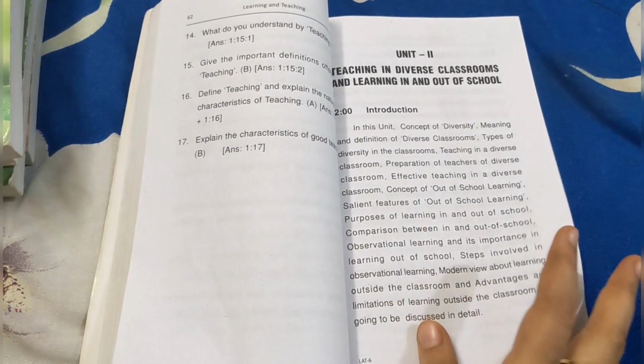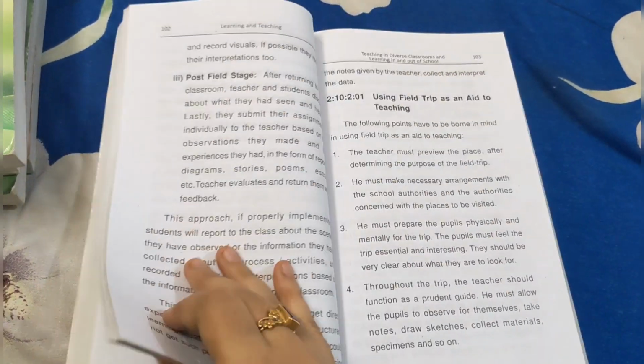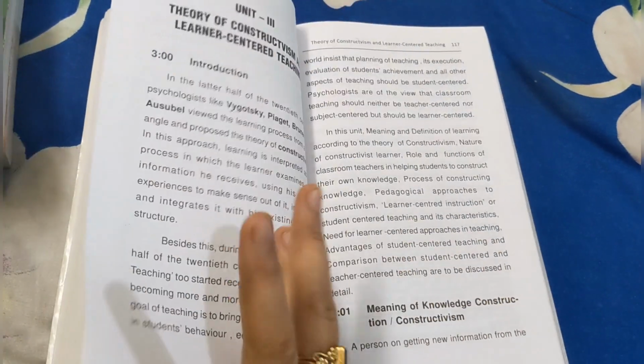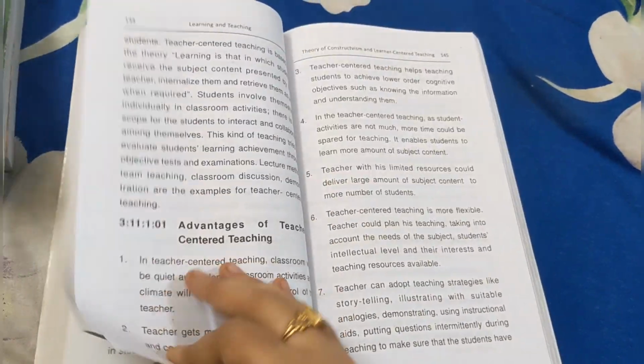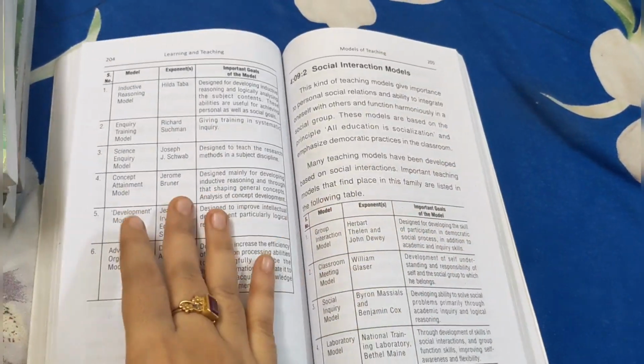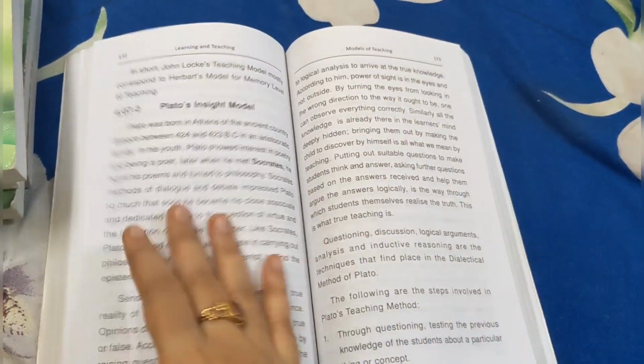Like this, at the end of every chapter, there will be review questions. If you take the second unit, these are the review questions for the second unit. Like this, for the third unit also you will be having. So for all the 5 units, you will be having review questions at the end.